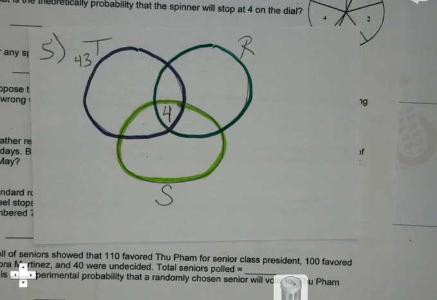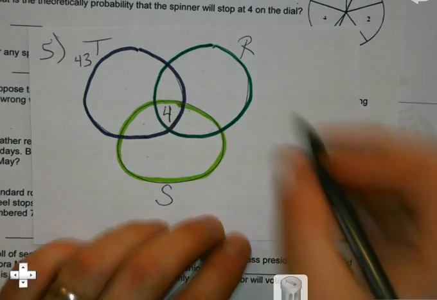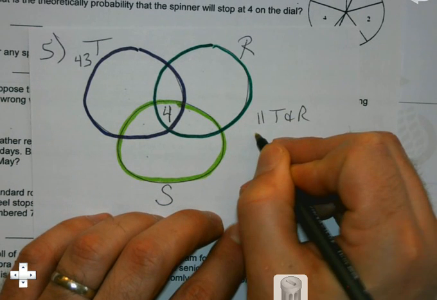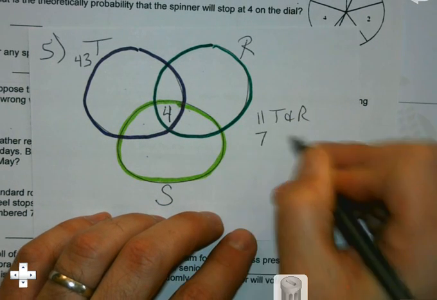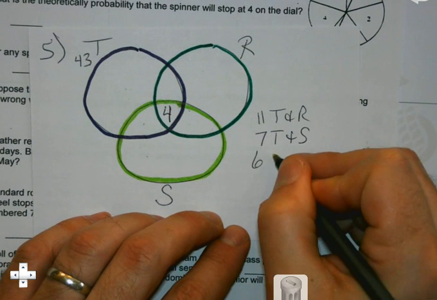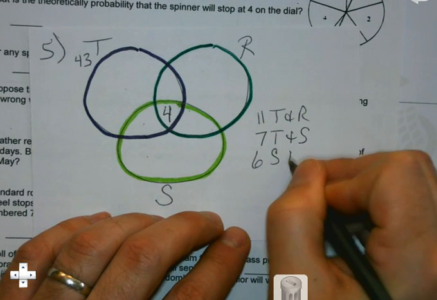Now I can start working my way back towards the others. So anything where I'm told there's 2 things. So I'm told 11 play tennis and rugby, and I'm told 7 play tennis and soccer, and 6 play soccer and rugby.